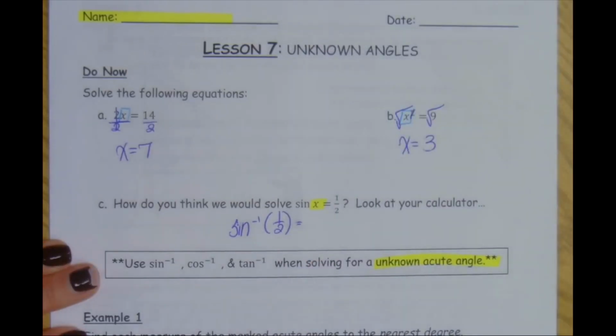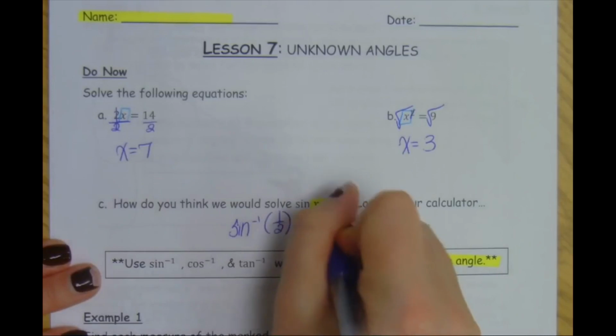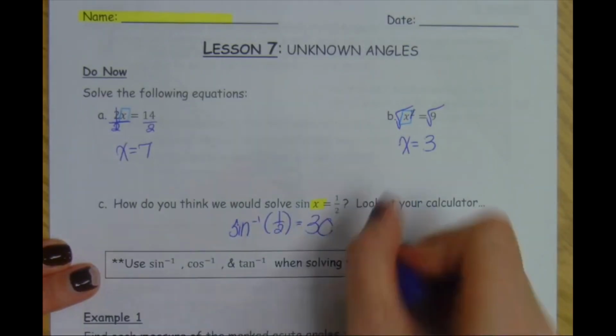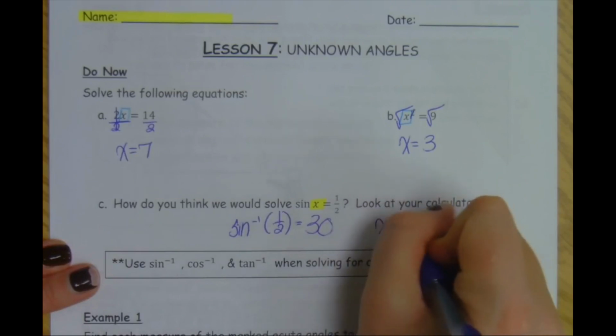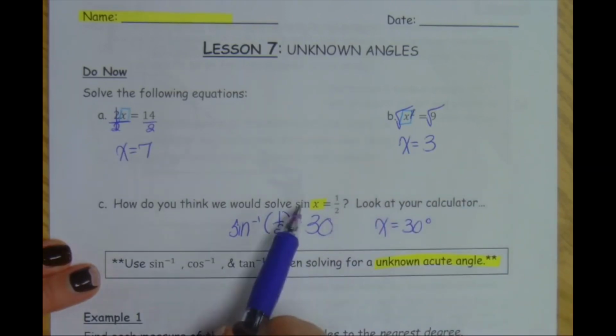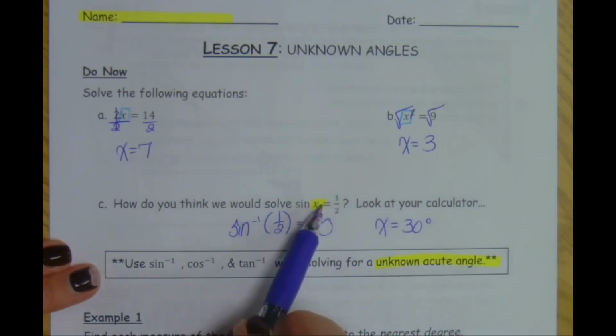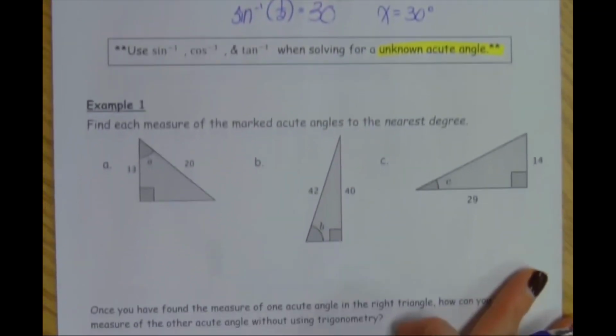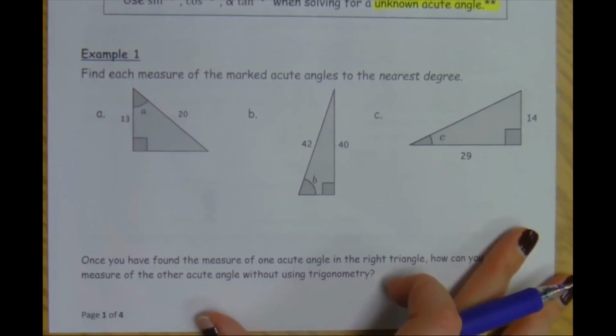So what's the sine inverse of 1/2? It's 30. So if I want to fully answer this question, what does x equal? X equals 30 degrees. So sine of 30 degrees would have been 1/2. All right, this is what we're going to be working on today. So let's scroll on down here to example 1. Let's get this party started.